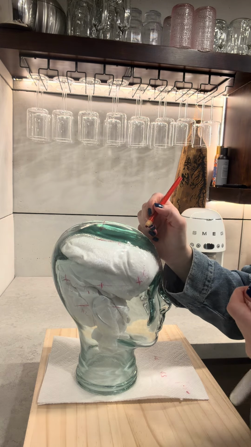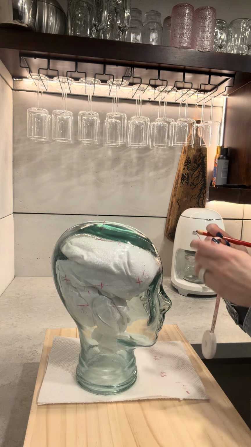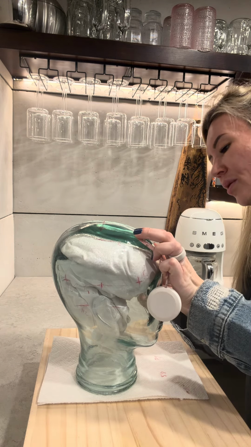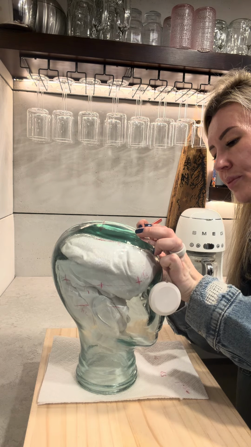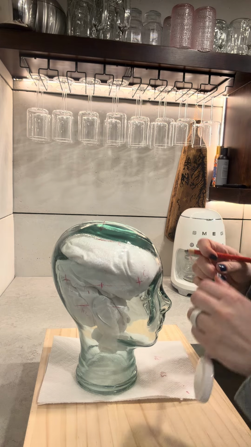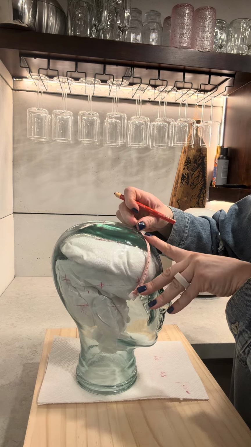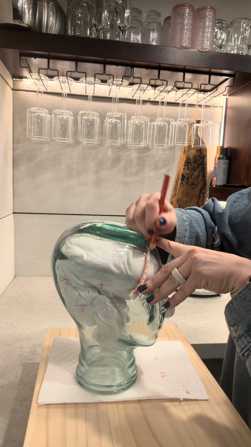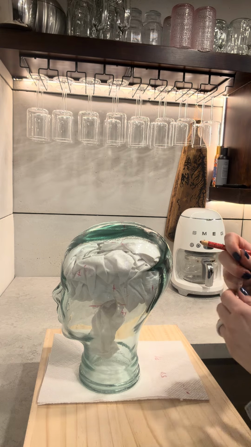So I have my true Fz. Okay. The same thing in the back.